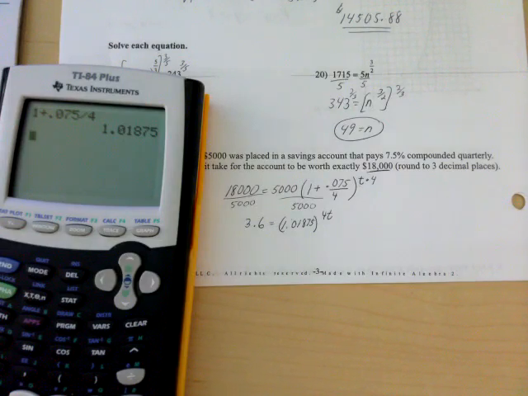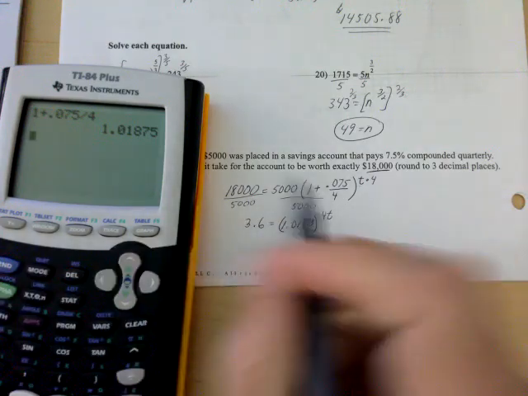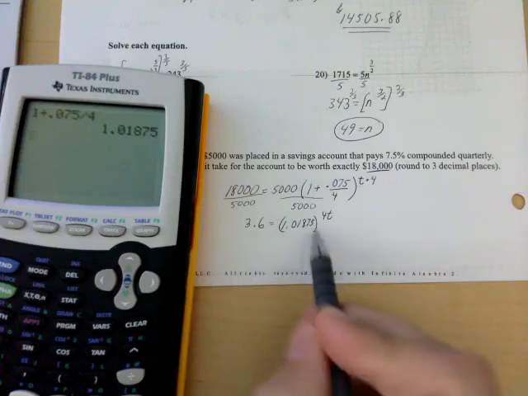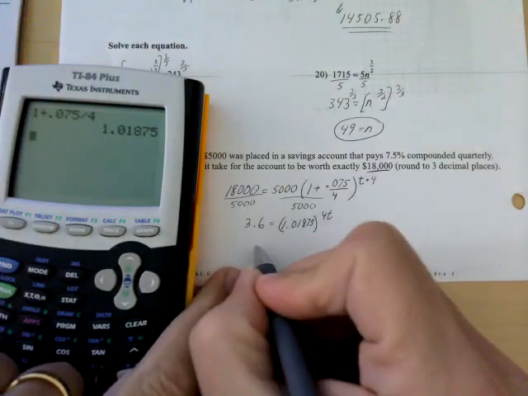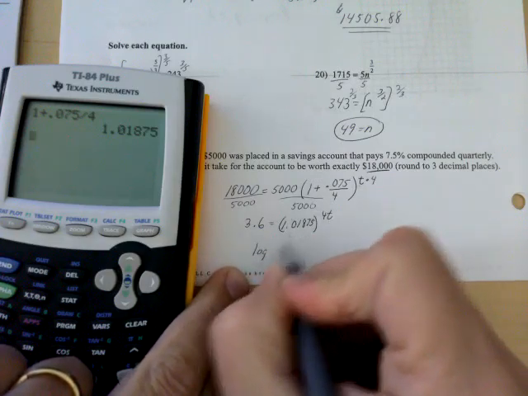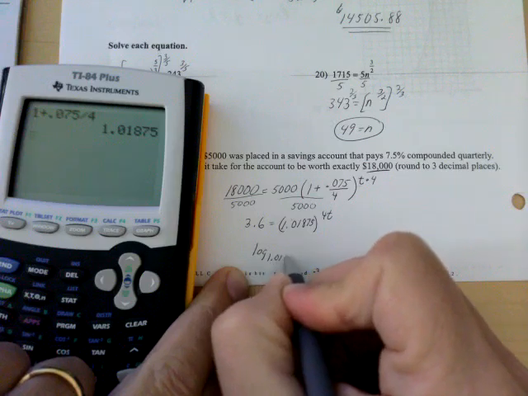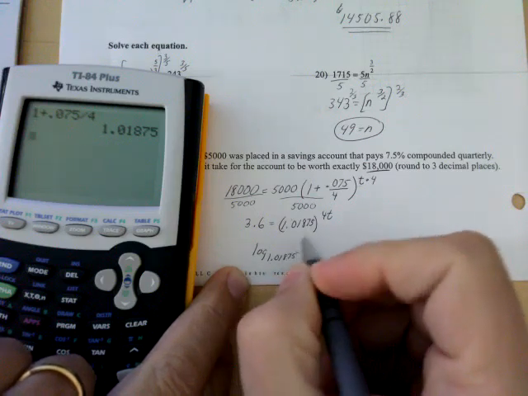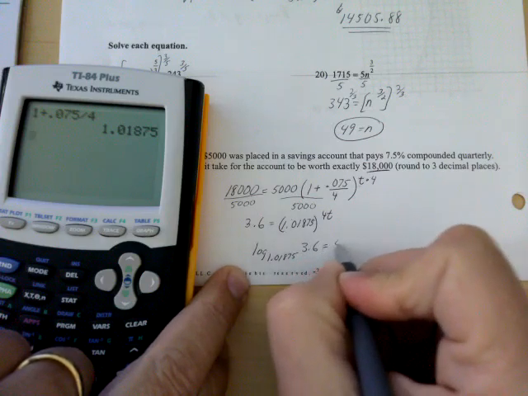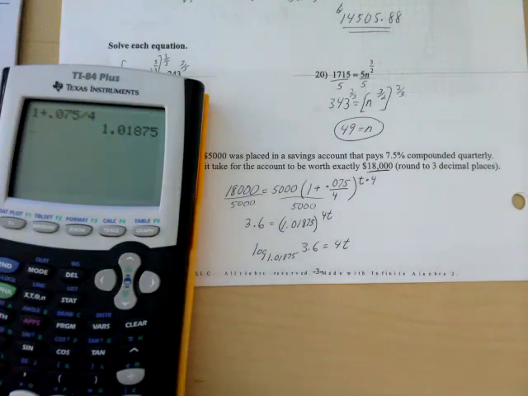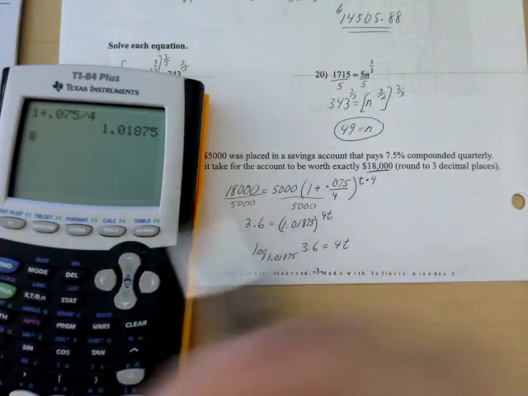Okay, so here's the whole point. We are going to learn this. Whatever the base is, we're going to use the log of that base. So I'm going to rewrite this. Remember how we rewrote from exponential form to logarithmic form? Well, here's what it is. It's the log base 1.01875 of 3.6, and that's going to equal 4t. So again, to solve for exponents, we're going to use logs.